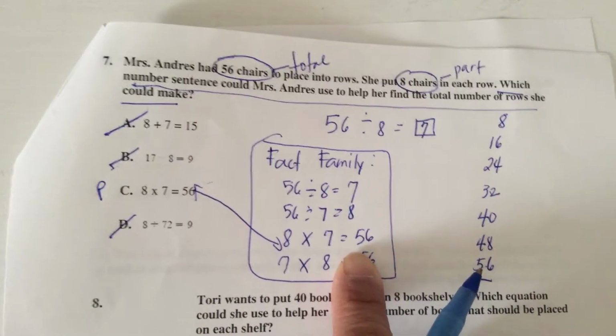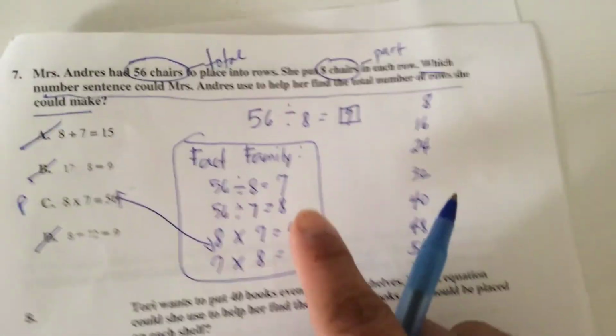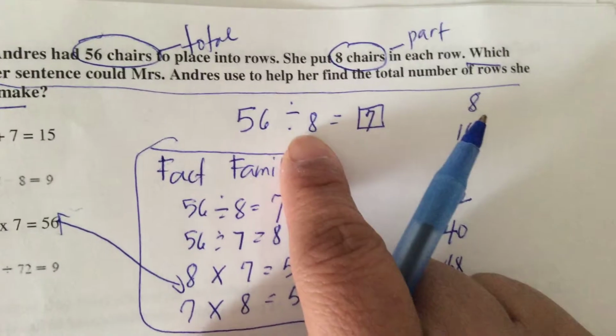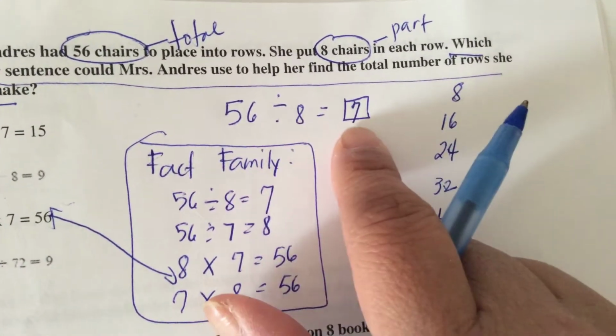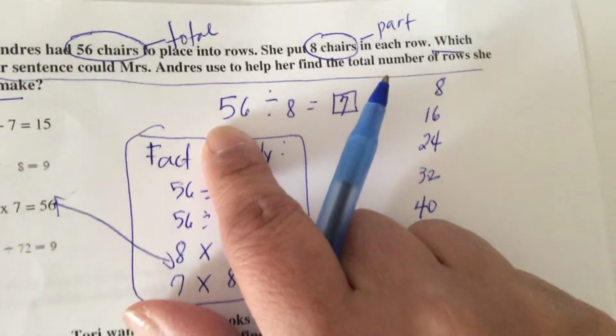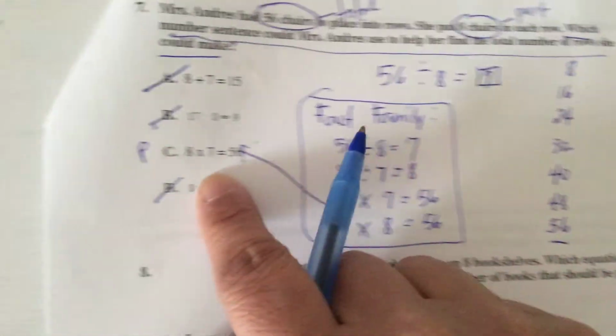Now, the idea here is if you know that 8 times 7 is equal to 56, then you'll be able to answer this right over here.